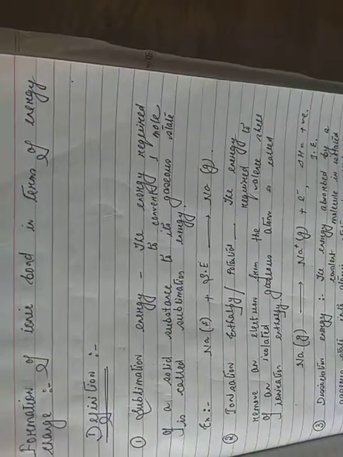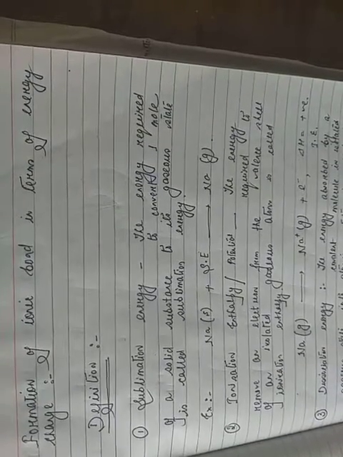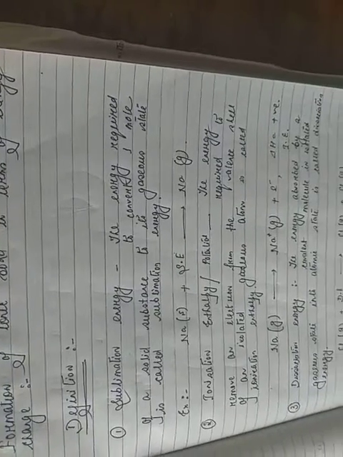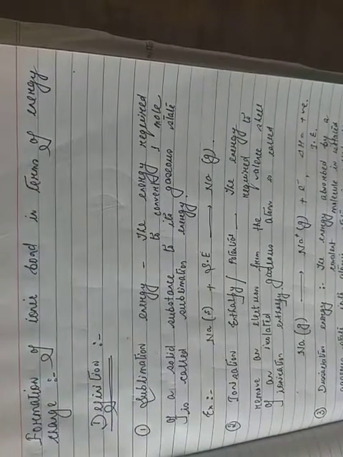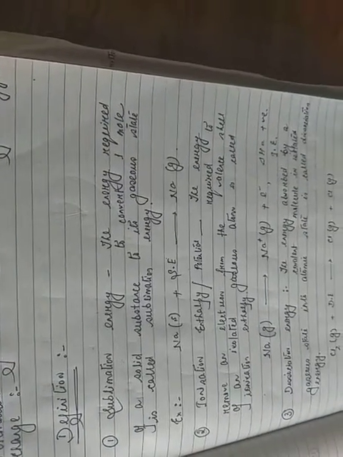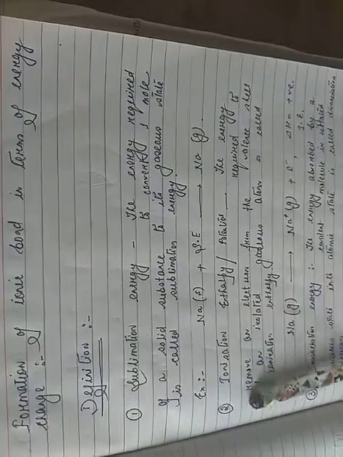First we will see the definition of different parameters. After that, in the next video we will see the cycle of energy transfer, how an ionic bond is formed and how the energy is finally being lost in the entire process. So the first definition is sublimation energy.